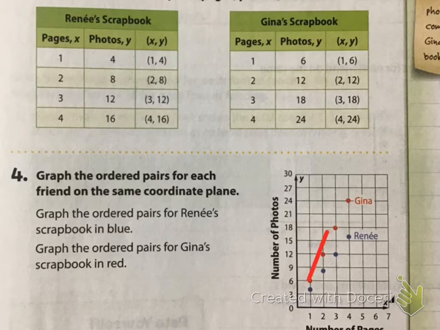We didn't do anything wrong, by the way. Here's Gina's line, as opposed to here, which is Renee's line. So, what do we see? There's a difference here, right? Who has more photos in their scrapbook? Jamal? Gina. Yeah, Gina. Hers are increasing at a higher rate. Hers are going up by 6 every time it goes over by 1.